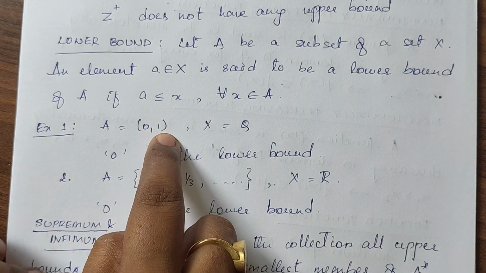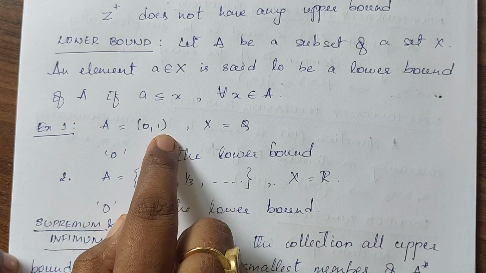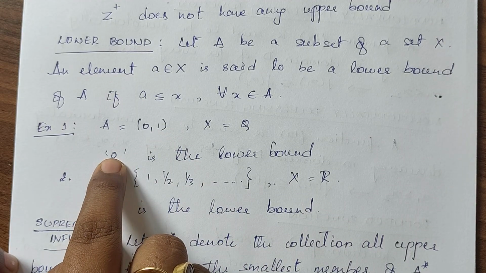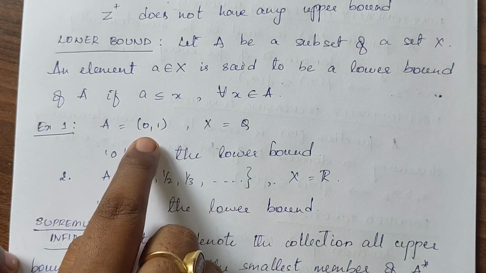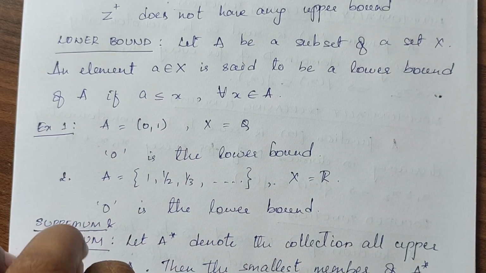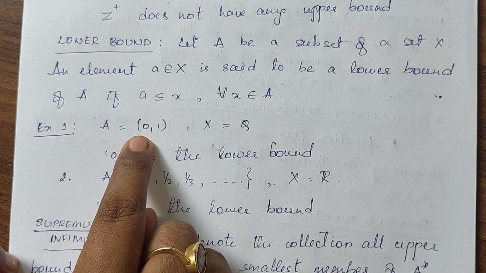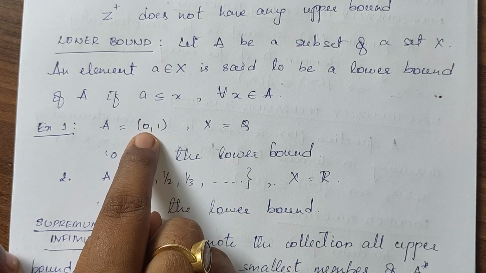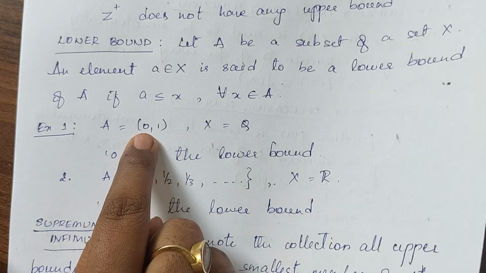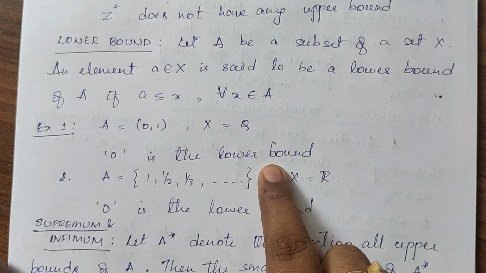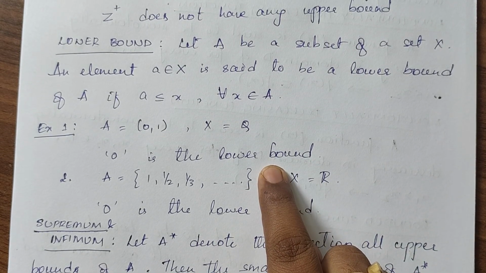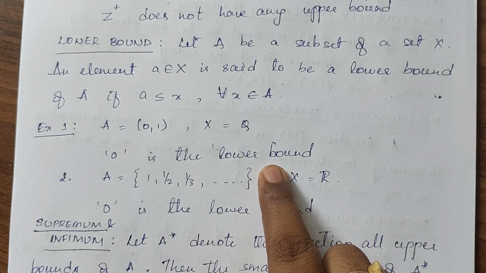So 0 is less than or equal to all numbers. In this case it is not equal to, it is less than each and every element in this particular open interval (0, 1). So 0 is the lower bound. I have also taken the second example.